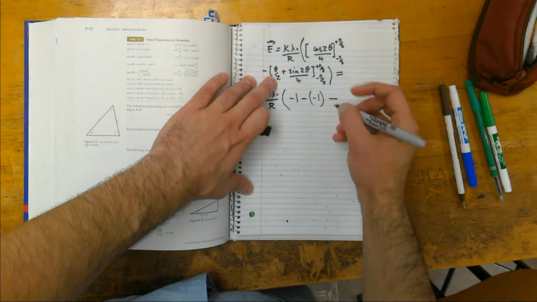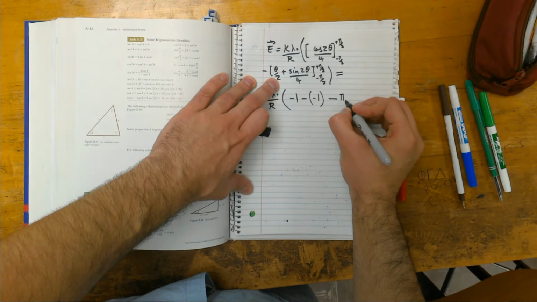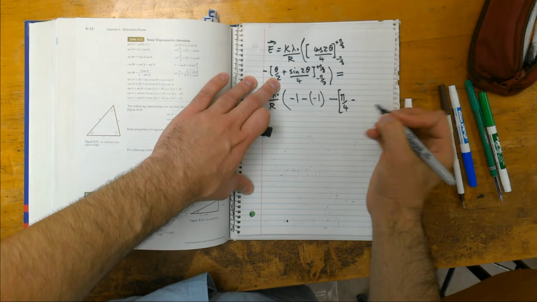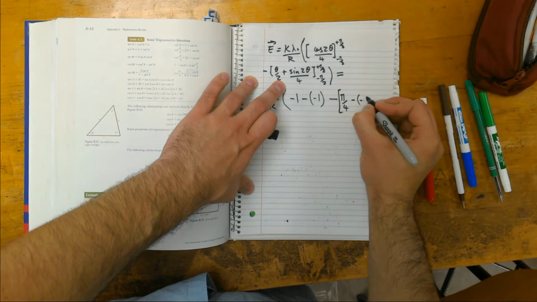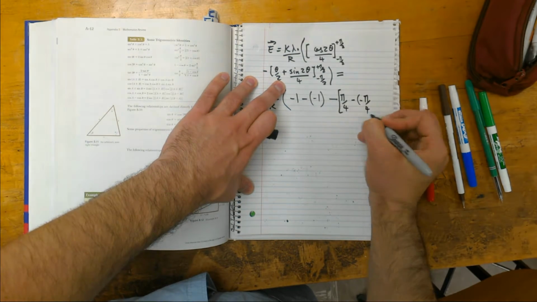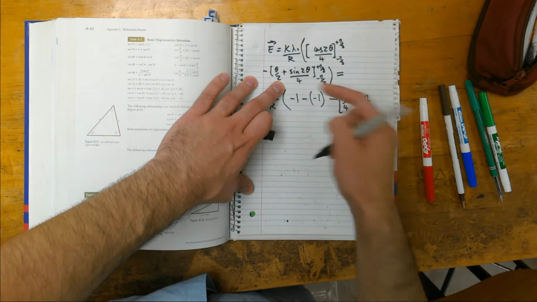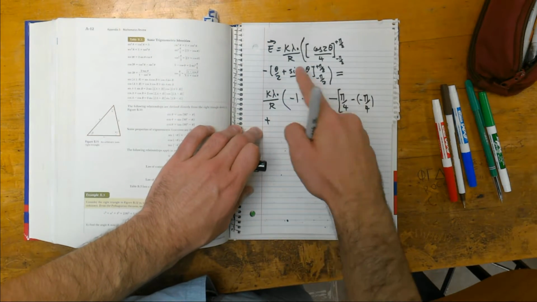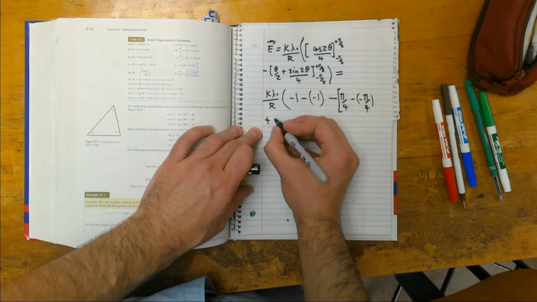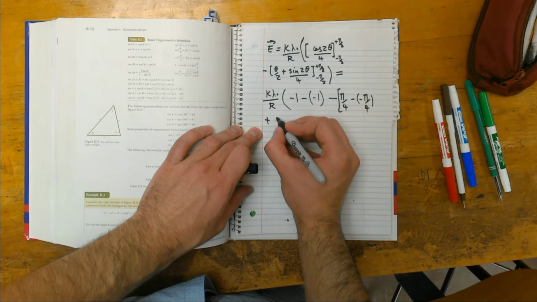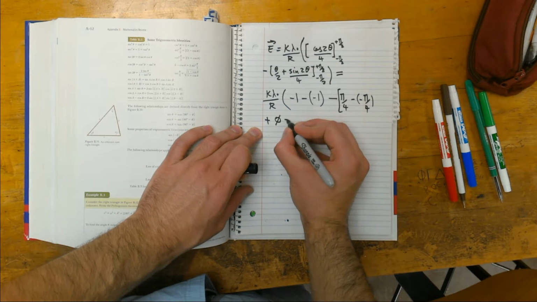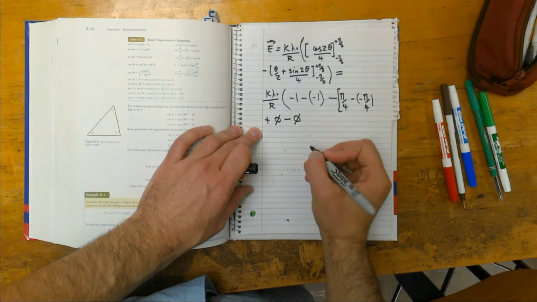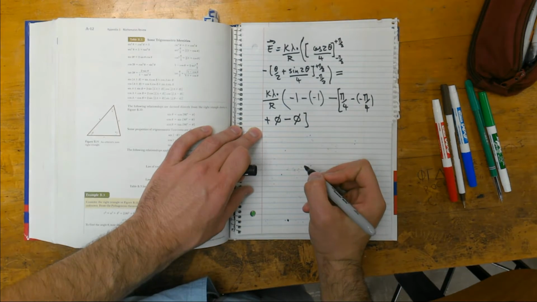This will replace this, so it will be pi over 4 minus minus pi over 4. Plus sine of pi, which is 0, minus sine of minus pi, which is again 0. Right?